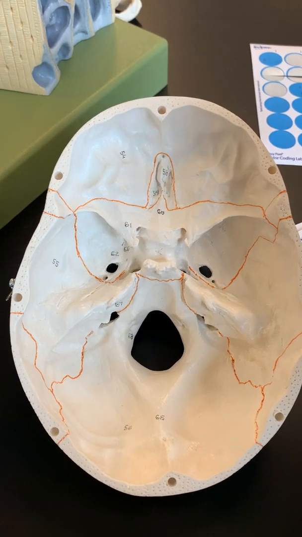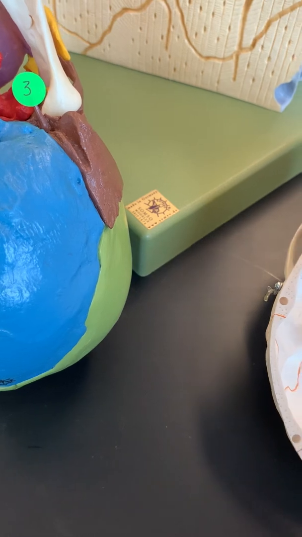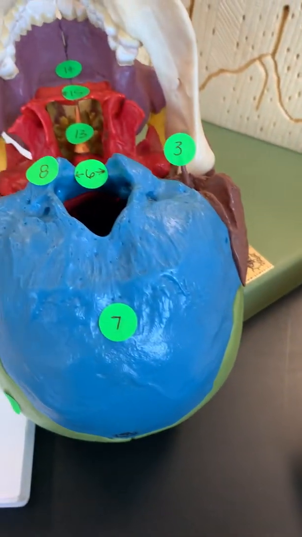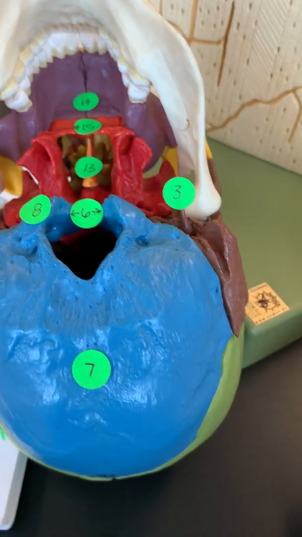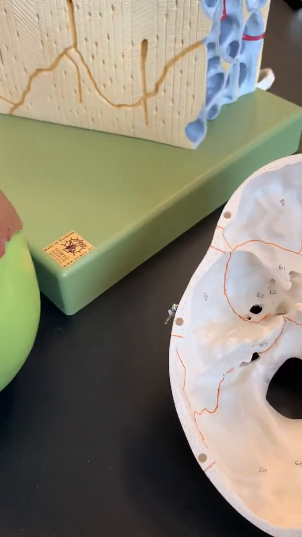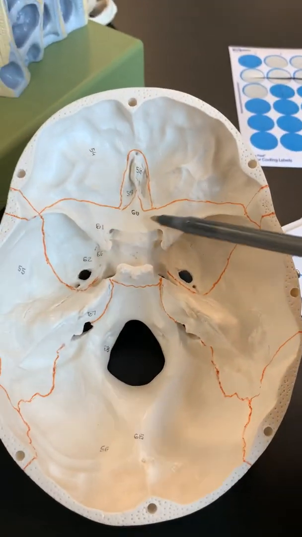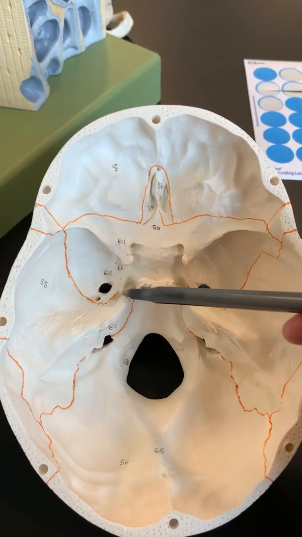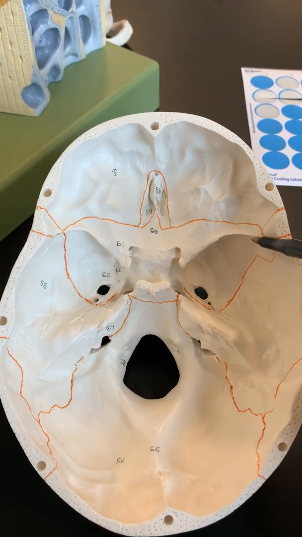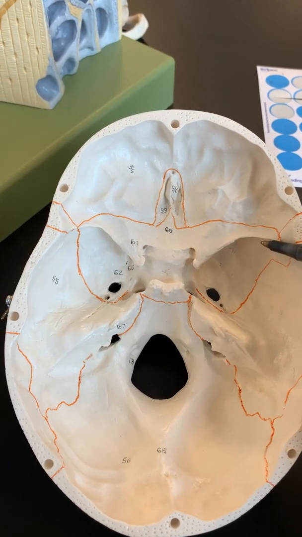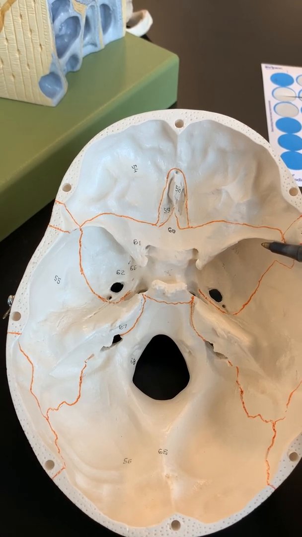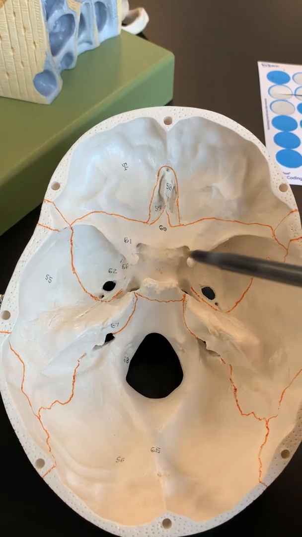Sphenoid bone, number 18. We've already talked about this also on the previous video, but it is also here. So you can see it on this white model. Sphenoid bone. Inside of that you have your sella turcica. That is this area.